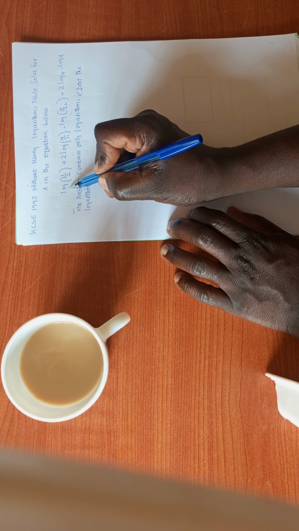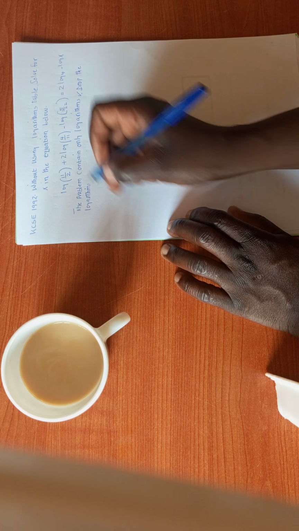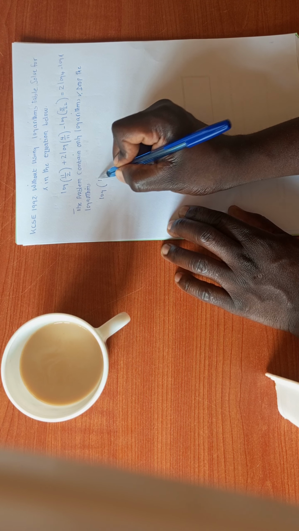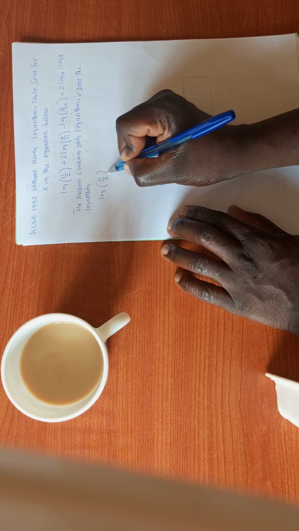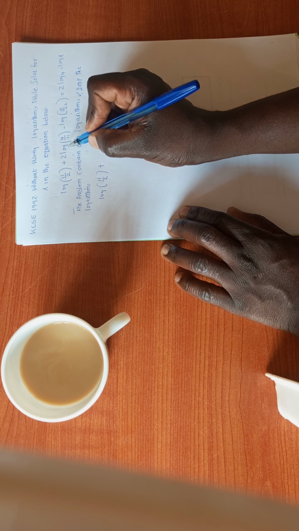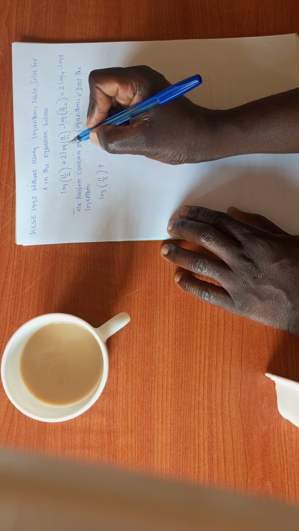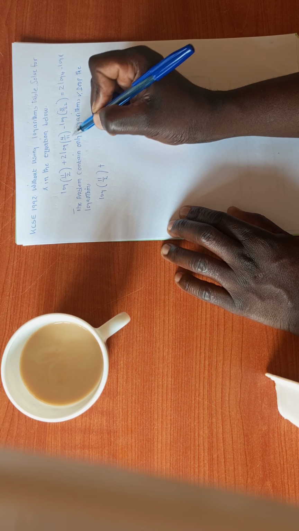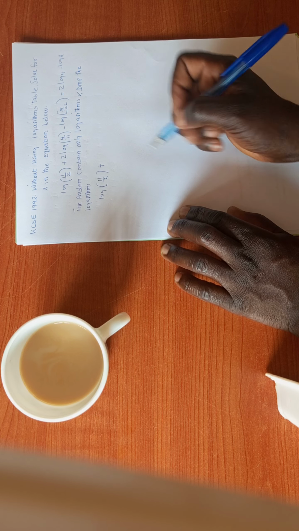Before we drop the logarithm, we can write this as log 11/2, plus 2 log 4/11. How can we write this?